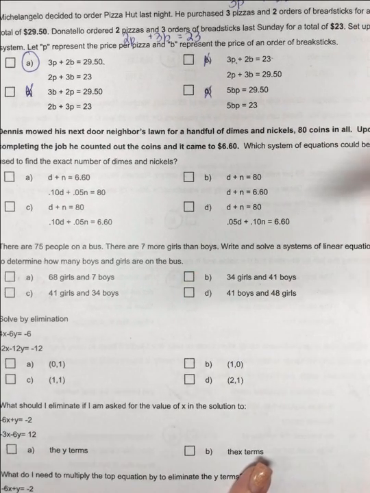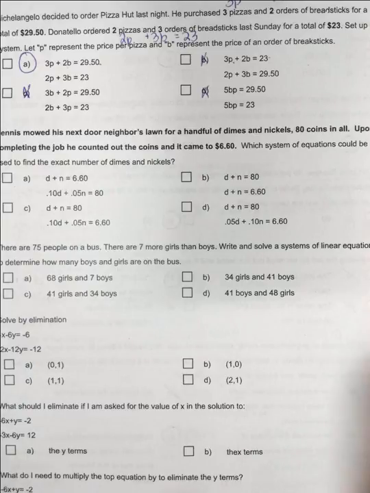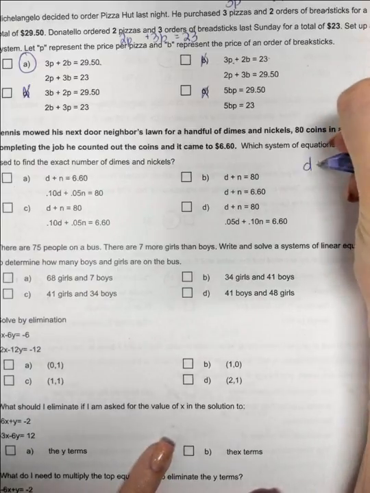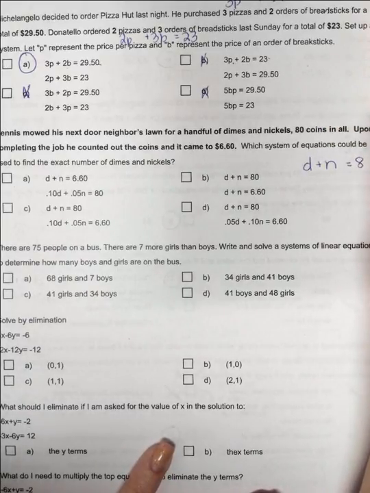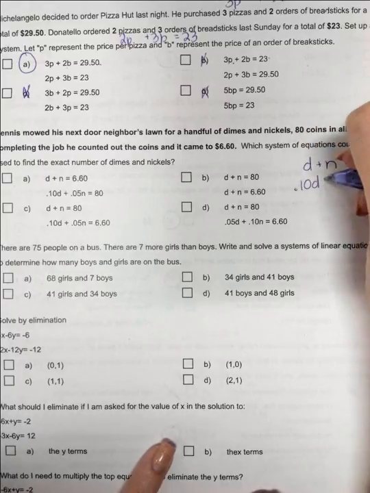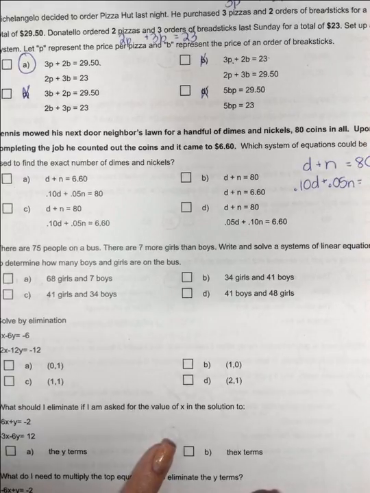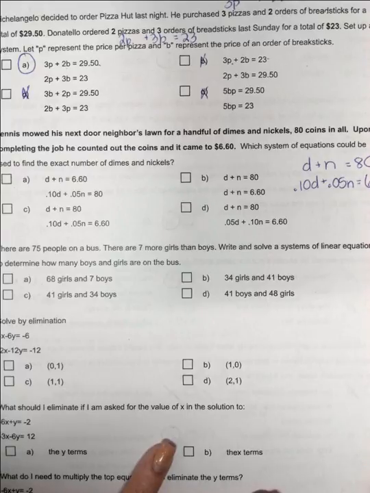Okay, Dennis mowed his neighbor's lawn. Hey, this is what we just did. Which system of equations could be used to find the exact number? Let's look at what we wrote on the other page. We've got dimes and we've got nickels. There's 80 coins. Dimes are worth 10 cents. Nickels are worth 0.05, sorry. And it equals 660.